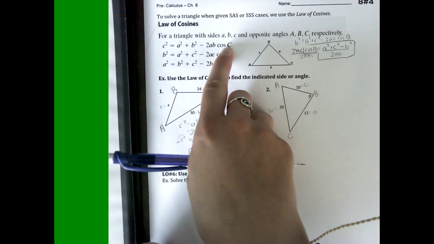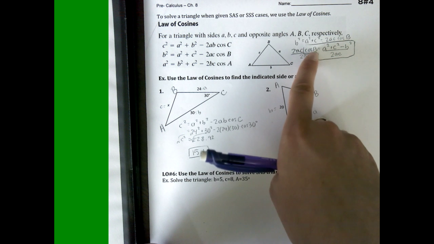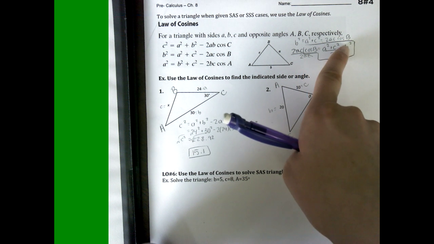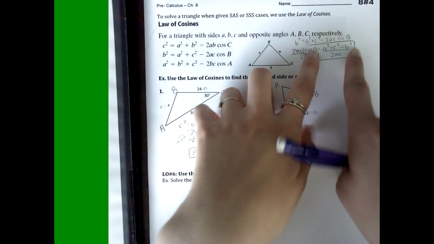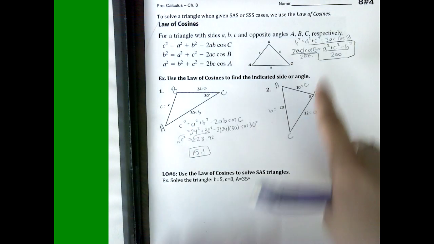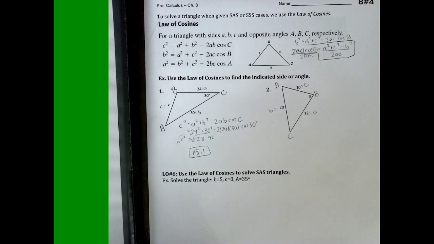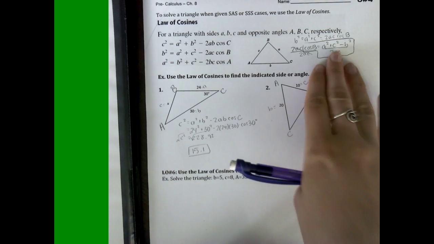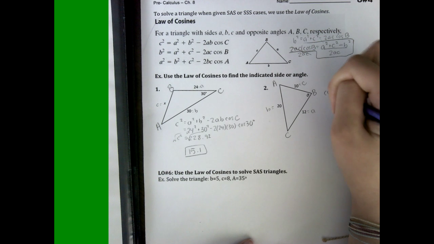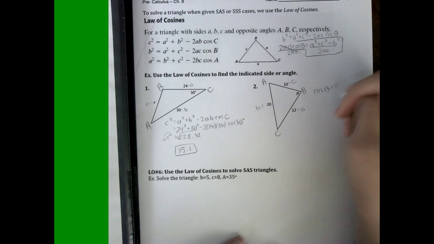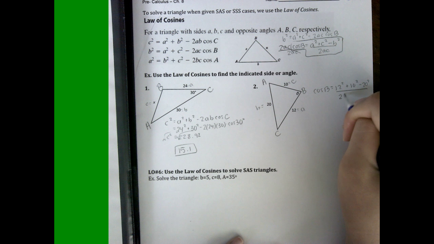Let's say you were starting with this one. Instead of cosine b, it would be cosine c. And then this would have to be a squared plus b squared minus c squared. So these two should match, and then these end up here. The more you get comfortable with these, the faster the problems will go for you. Okay, so we're going to apply this formula here. I have cosine b equals 12 squared plus 10 squared minus 20 squared over 2 times a times c.